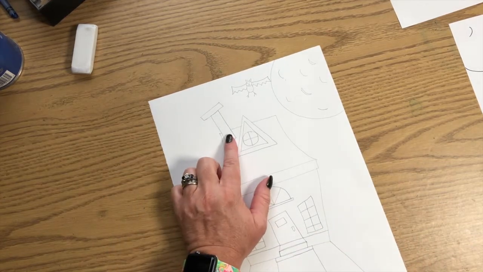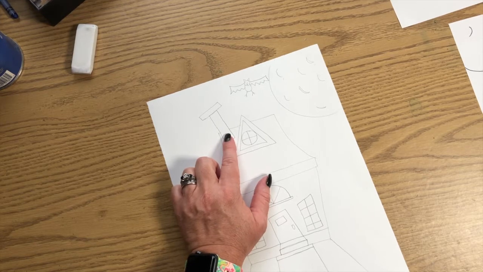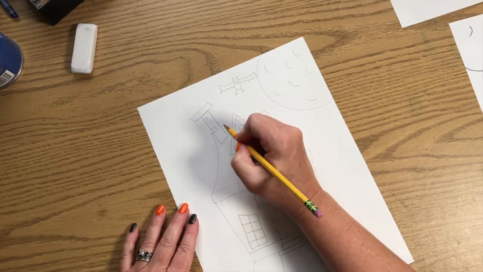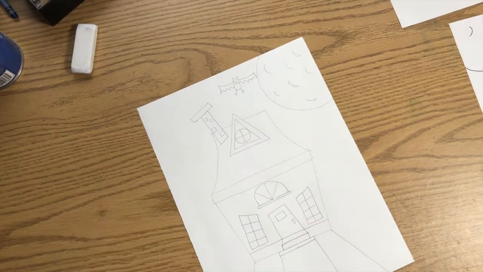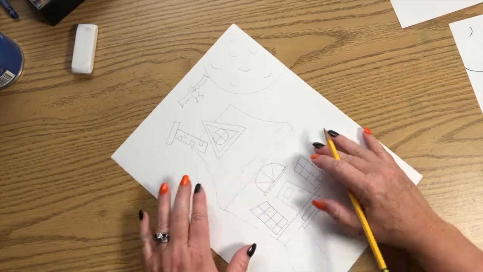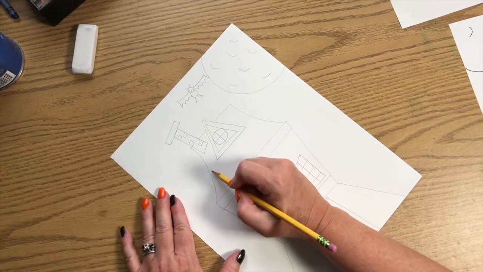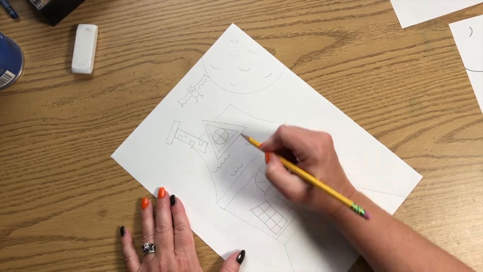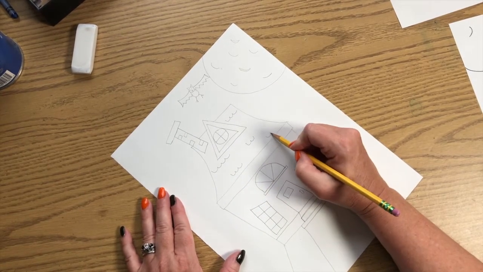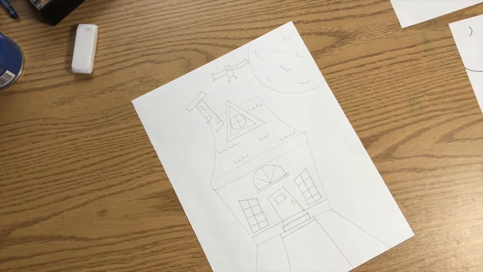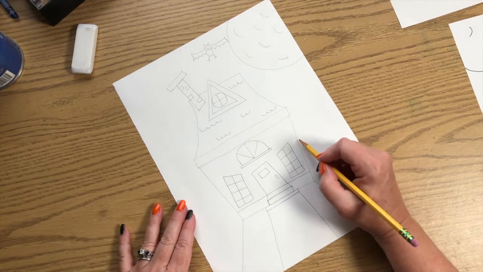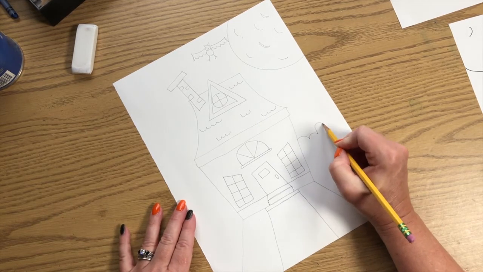All right, our chimney is made of bricks. You don't have to cover your entire chimney with bricks. You can put a few little rectangles right here to give the illusion that it's made of bricks. We have roof tiles on our roof, but we don't have to draw all the tiles. You can just put a few little lines like this right here, and it gives the illusion that there's roof tiles on the roof.